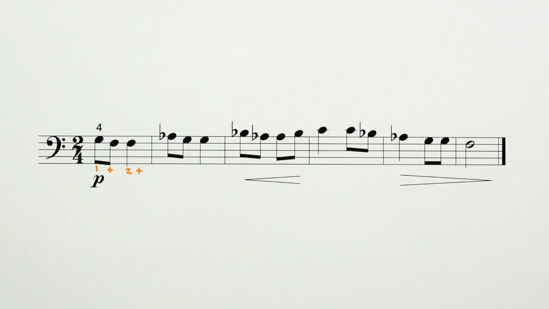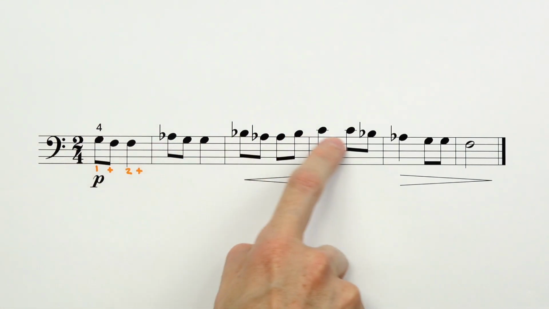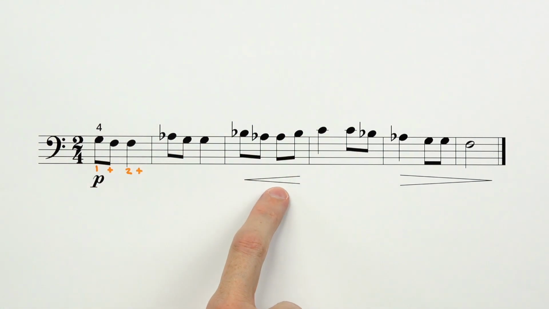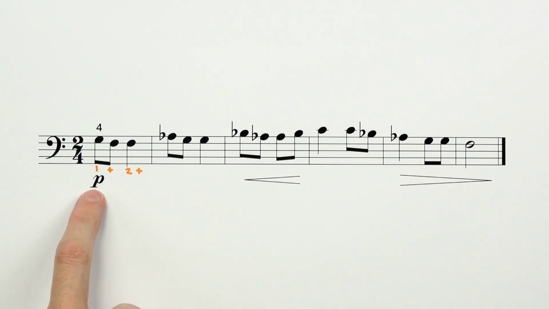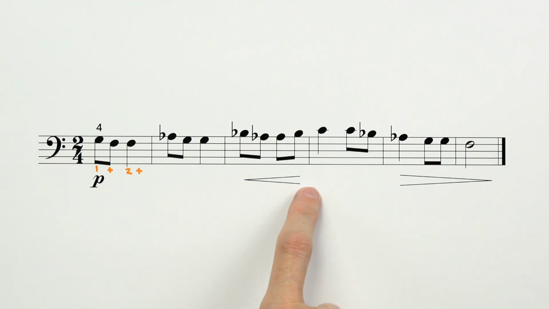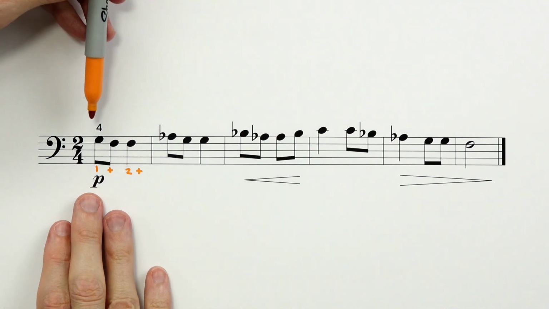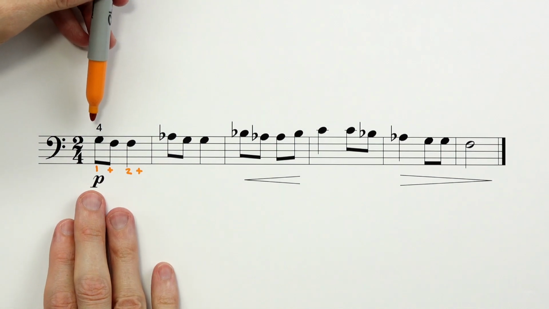Now I have a super challenge for you. As we do this together, can you not just tap the rhythm, but can you follow the dynamic markings? So see if you can speak the rhythm piano, tap it piano, and then we'll crescendo here and then decrescendo to the end. Let's try that. I'll count 2 beats and then we'll start.